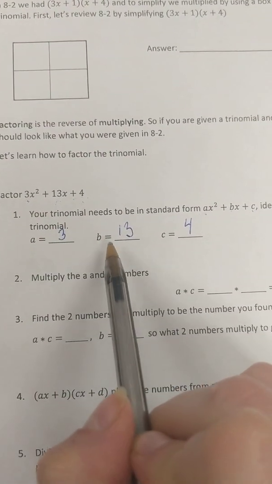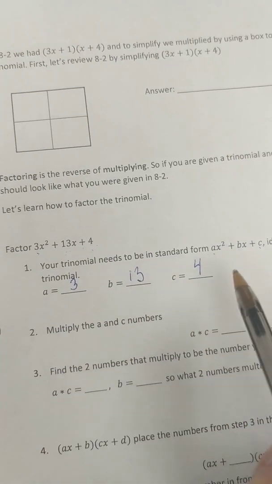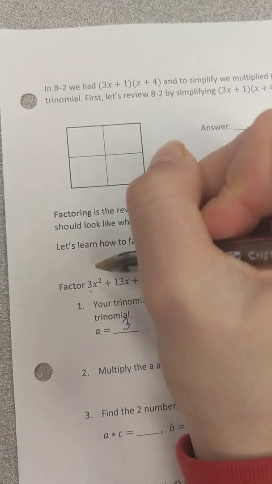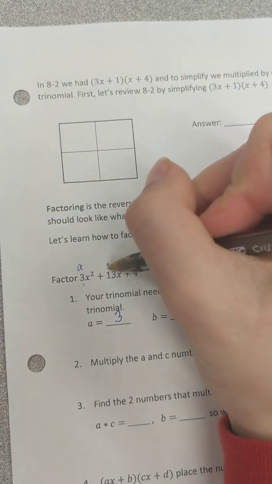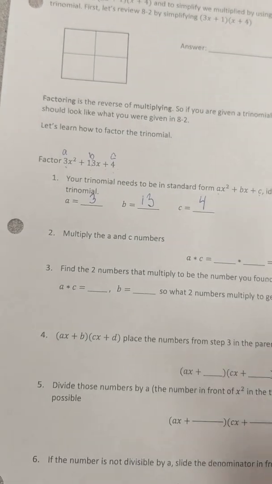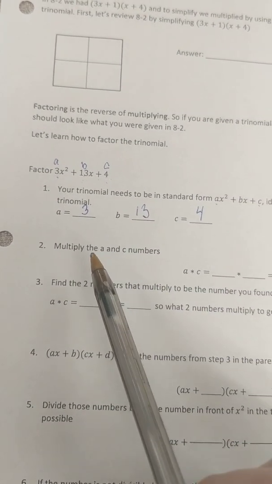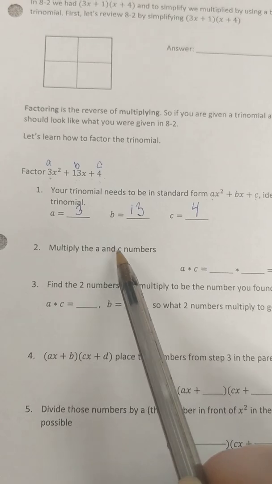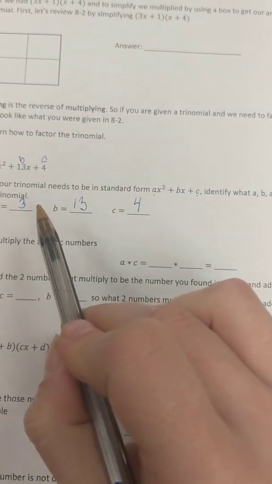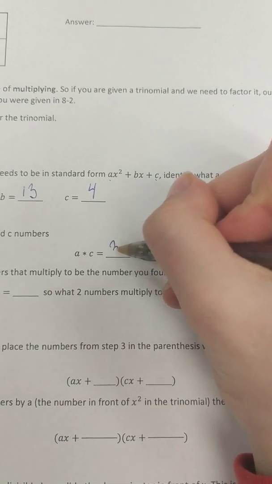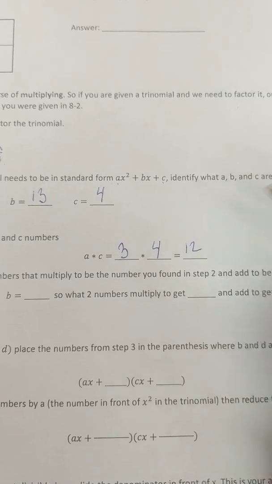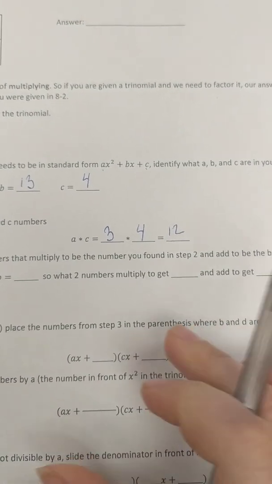Okay? You need to make sure you can identify them, either writing them down like this, or up above your letters or your numbers, you could put a, b, c. So you could have done that also. Making sure you're paying attention to your negatives, as long as you can identify them. Step number 2, take a and c and multiply them. So we said a was 3 times c, which was 4. So 3 times 4 gives me 12. Okay, this is the number I'm going to use now. I need to use that 12.